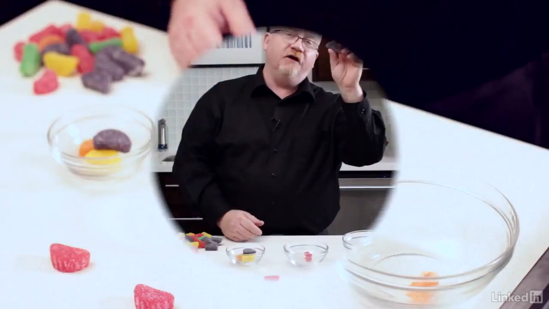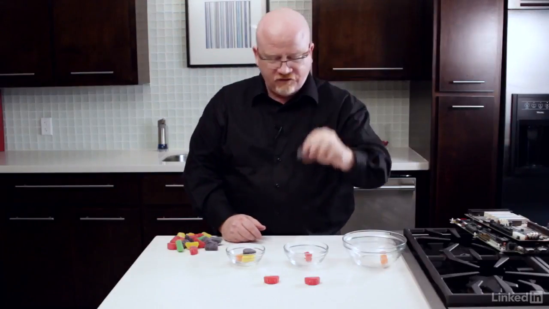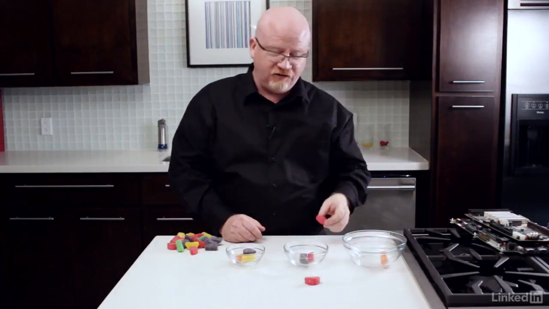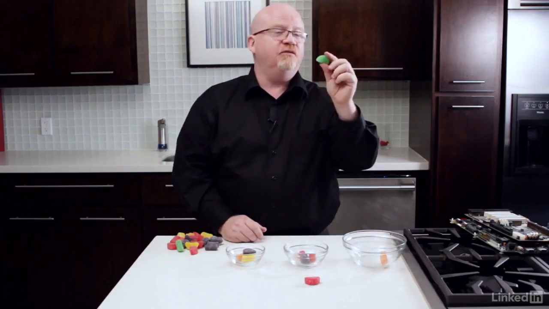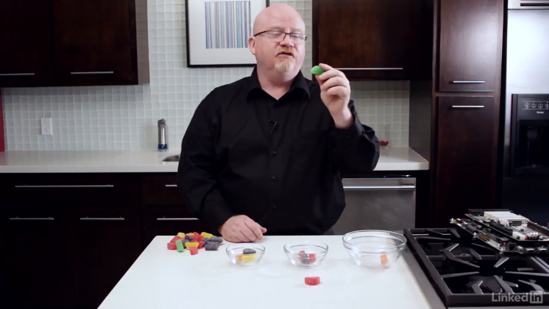So this one here is going to be the expansion slots, old PCI expansion slots. And this here is going to be an AGP connector. And this one here is going to be, what else do I have? Keyboard.